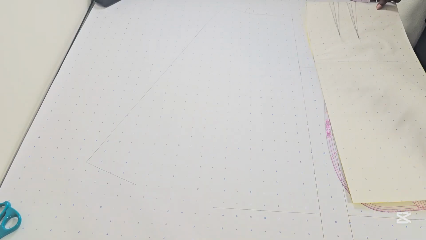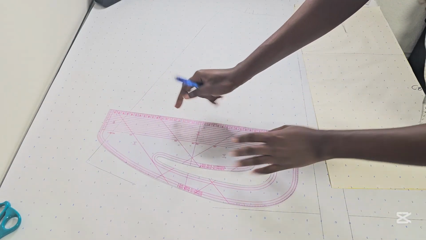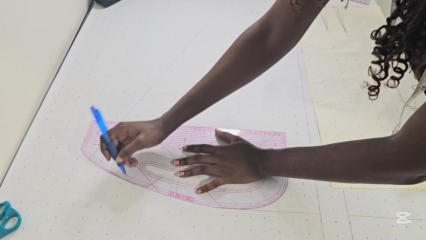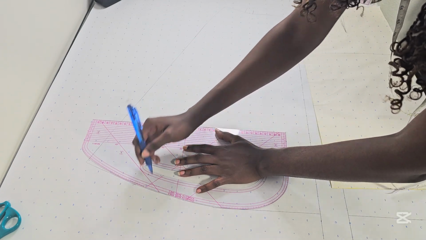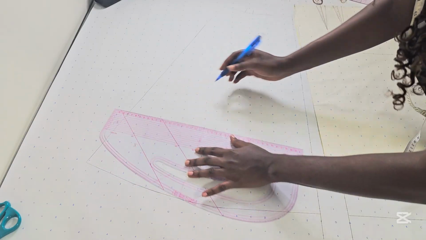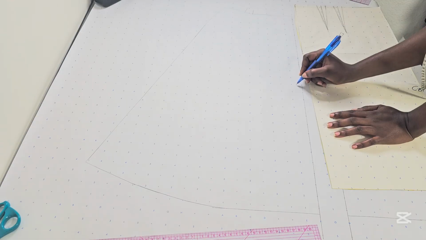Okay, move my block away, and then I need to connect both points again. It's a gentle curve, remember, we're not doing anything excess. So connect those points, and this is your center back.